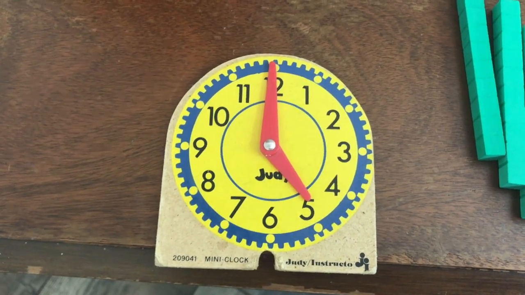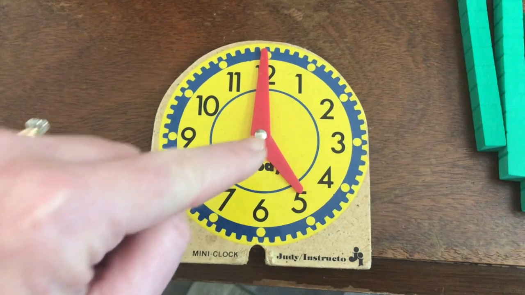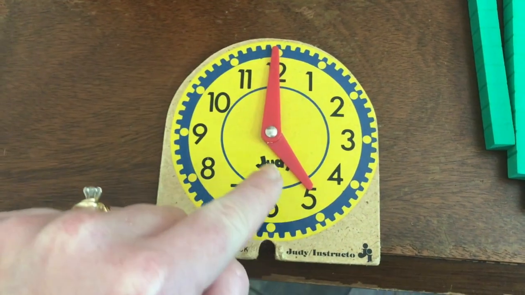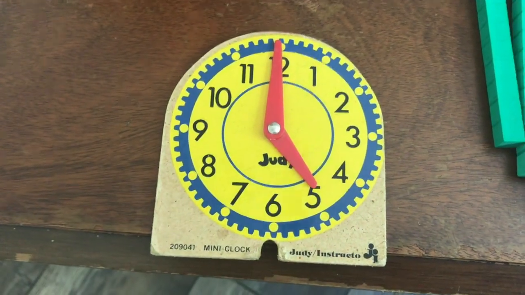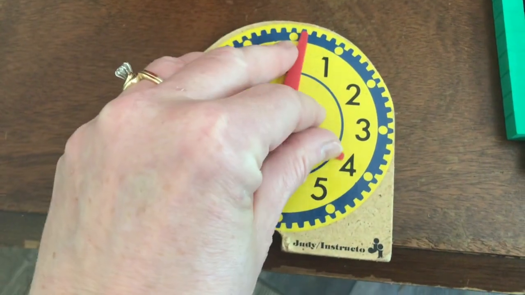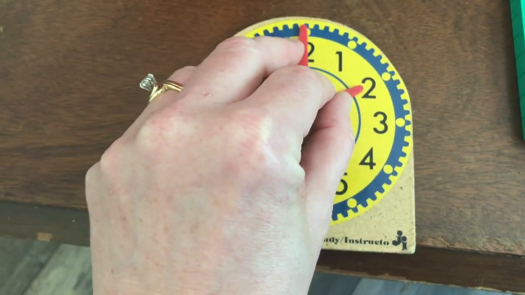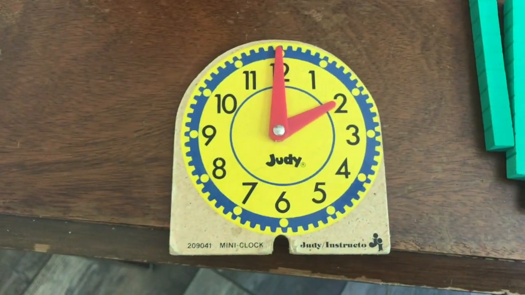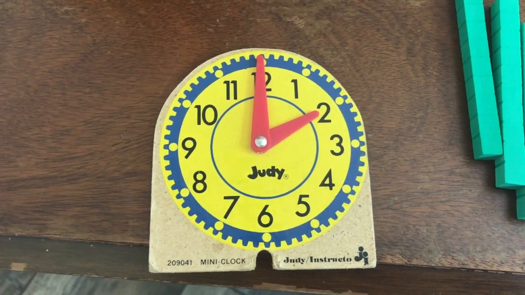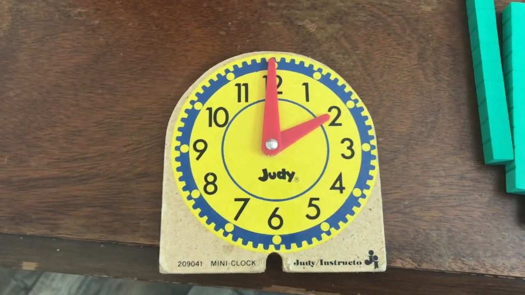It's 5 o'clock. Very good. Again, we have the big hand on the 12, so it's o'clock, and we look at that little hand for the hour, which is 5 o'clock. Let me do one more. Okay, and what time is that? It's 2 o'clock. Very good.